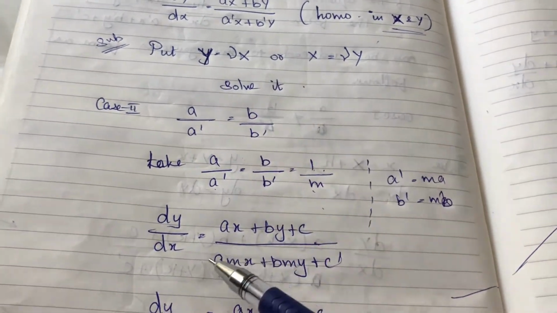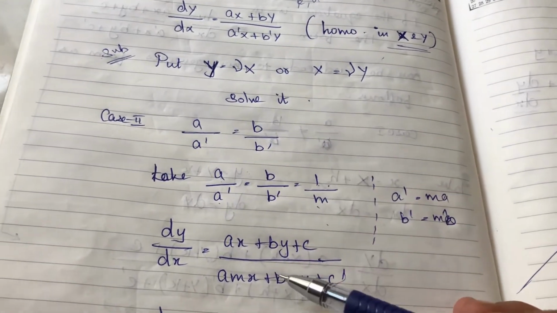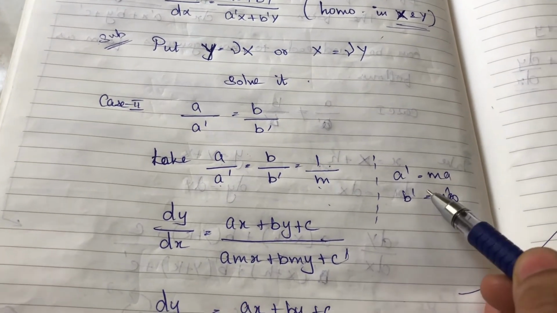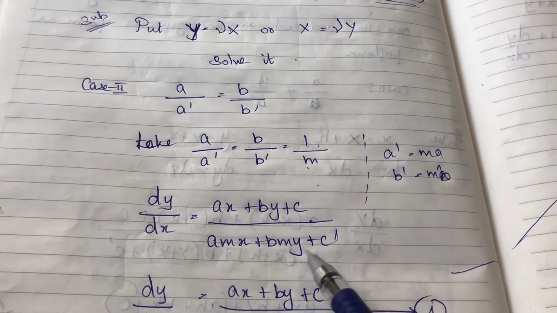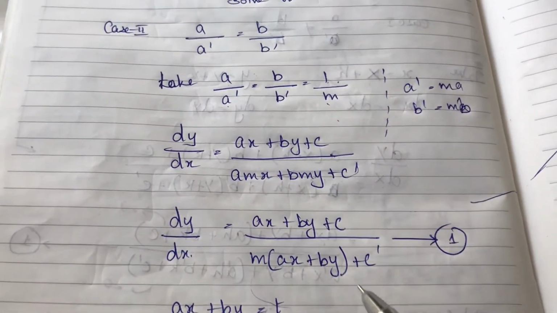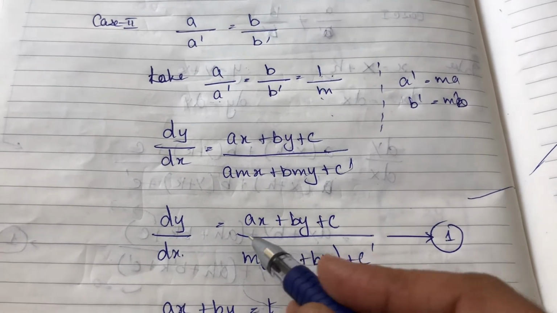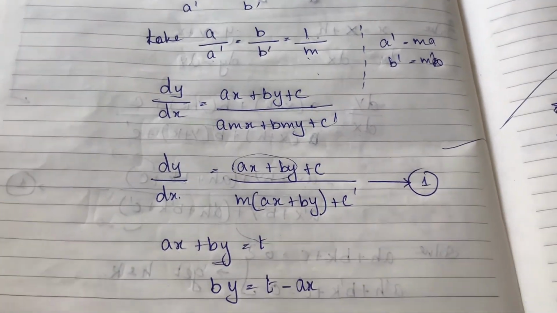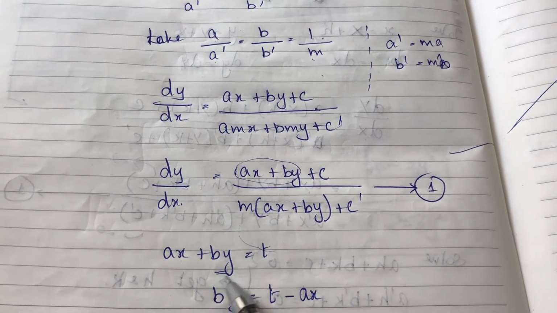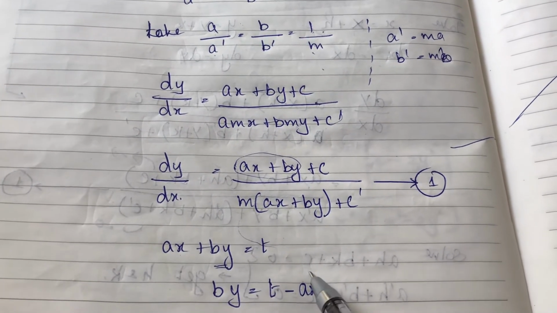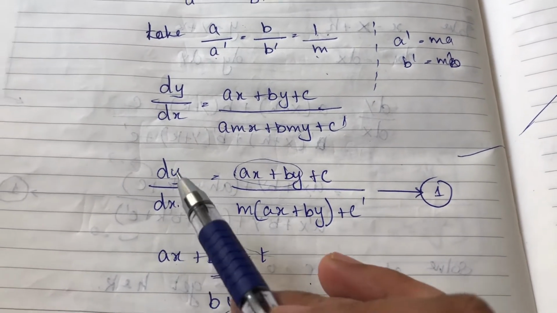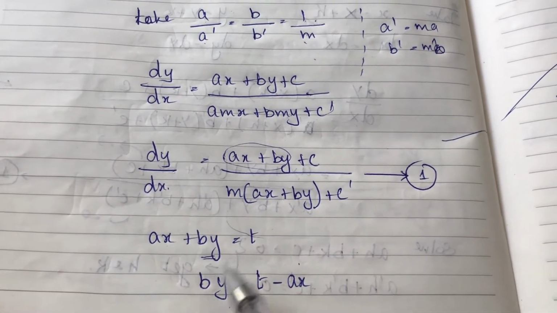Like a into small x plus b into small y plus c, by m a, m b. Substitute a dash equals m into a and b dash equals m into b. Take the m as a constant, and you can see this will come here. So this is the first equation. I am just replacing this term as t. Take the y term here and the a term on the other side. After that differentiate, because we need dy by dx.